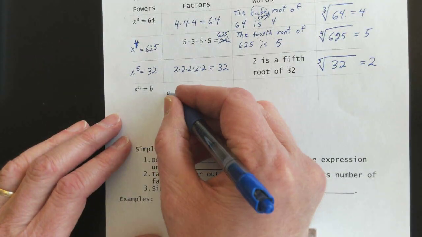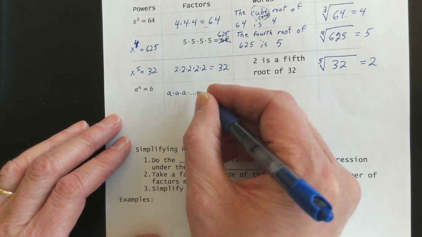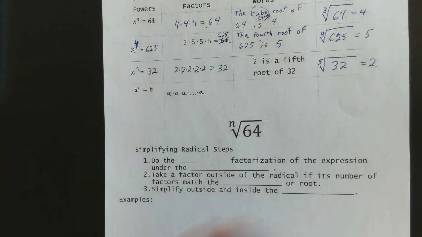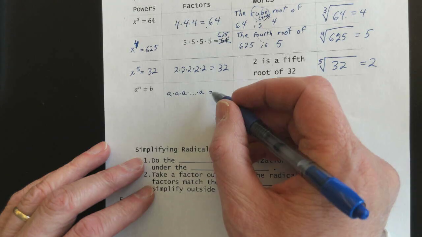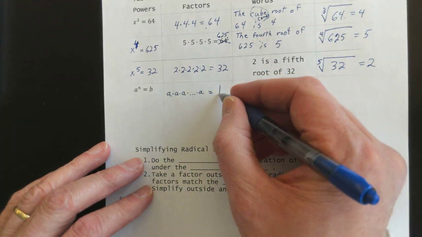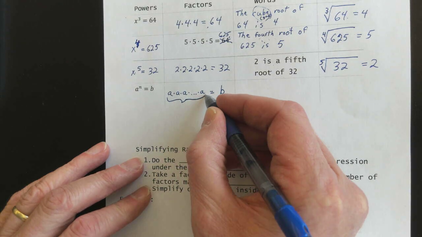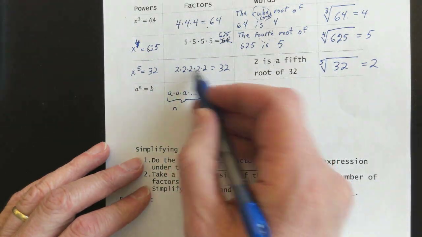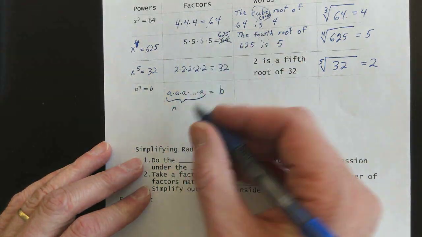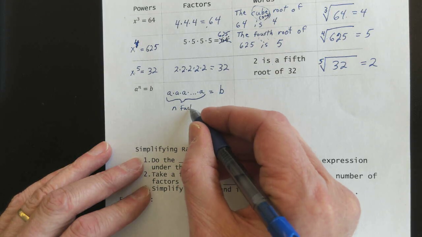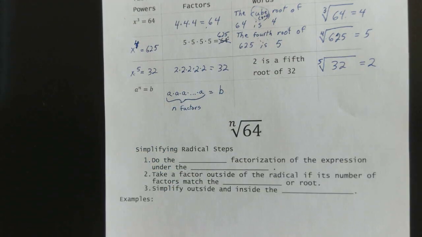Now, I'm going to take A times A times A times dot, dot, dot, and I'm not telling you how many A's are in that dot. I don't have a specific answer for that. Is equal to B. What I do want to say is, here I had 5 factors of 2, here I had 4 factors of 5, here I have 3 factors of 4, right? I'm going to say I have n factors of A. I'm going to use a variable, because for the part I don't know.